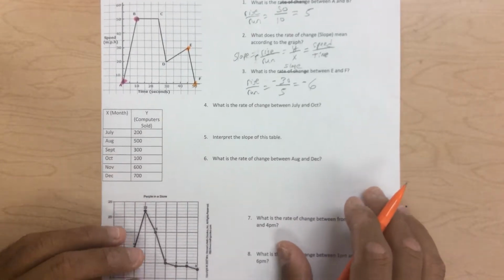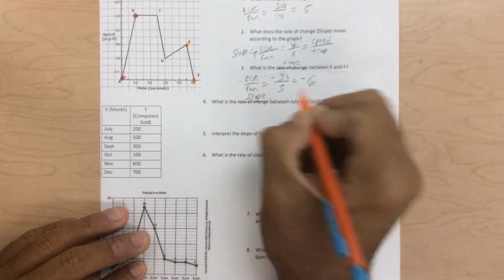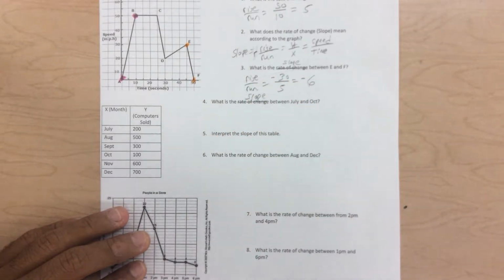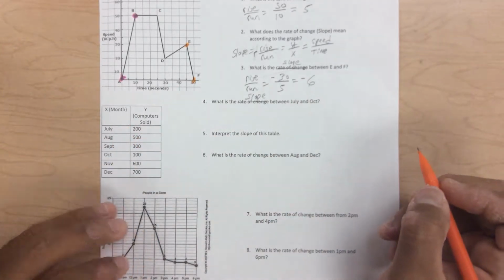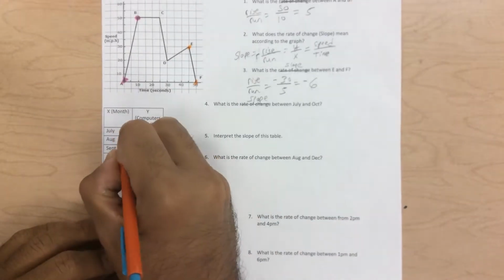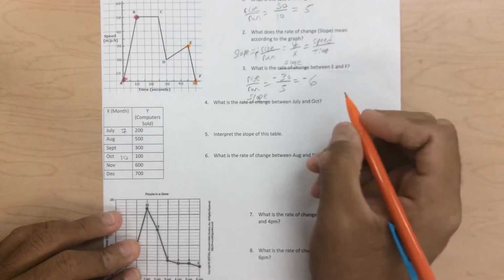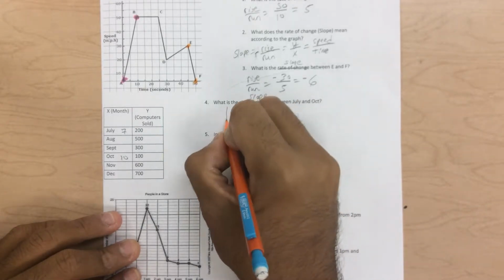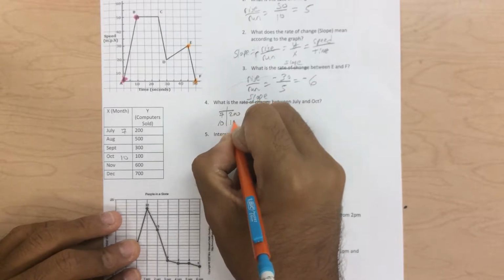Okay, moving on, let's look at the table. Which rate of change, so that means slope. What is the slope between July and October? Well, what does July represent? What month is July? March, April, May, June, July, so 7. And October is 10. So the only 2 points we're going to worry about are 7, 200, and 10, 100.